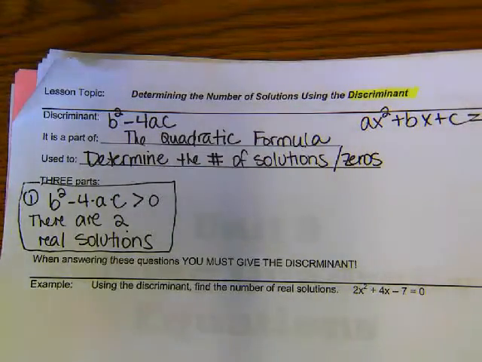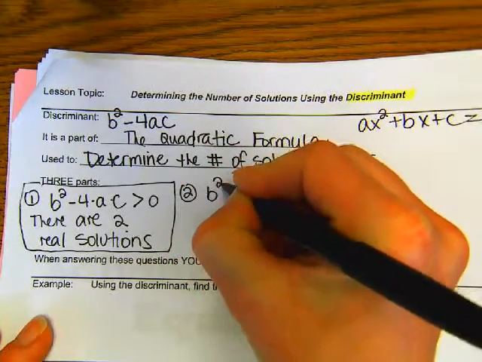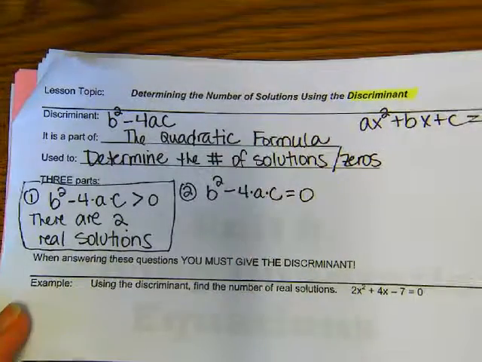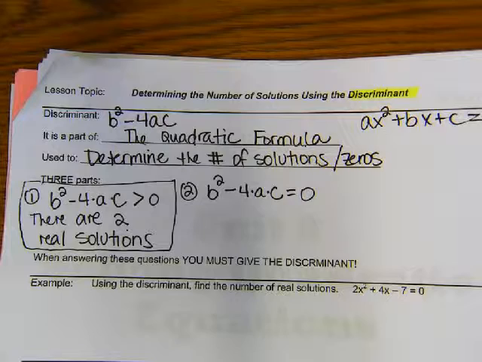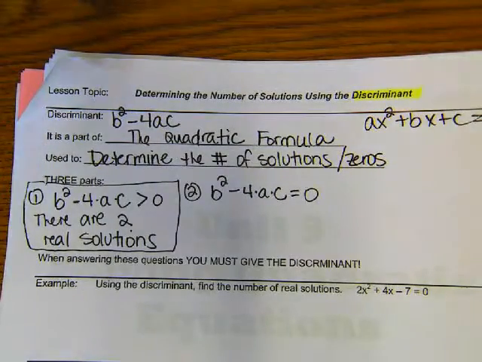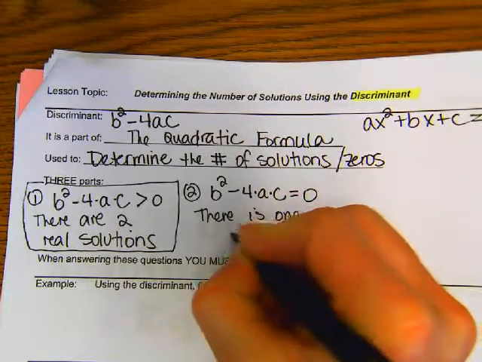So the second part is number 2. If the discriminant b squared minus 4 times a times c equals 0, what would happen if I added 0 to a number and then subtracted 0 from the number? So let's say I had 5 plus 0. What is that? 5. What's 5 minus 0? 5. Don't you get the same answer then? So if this happens, there's only going to be one solution because you get the same number each time. One real solution.